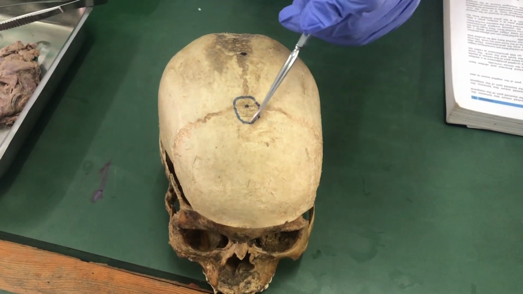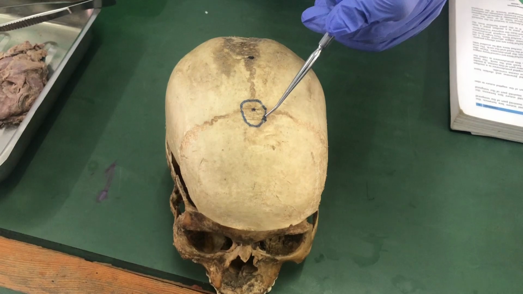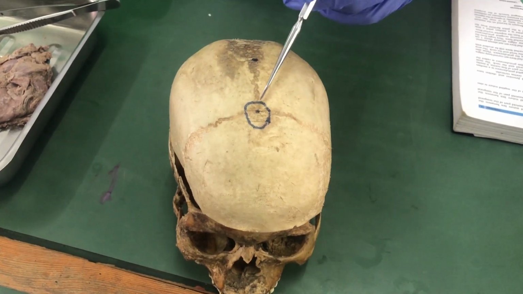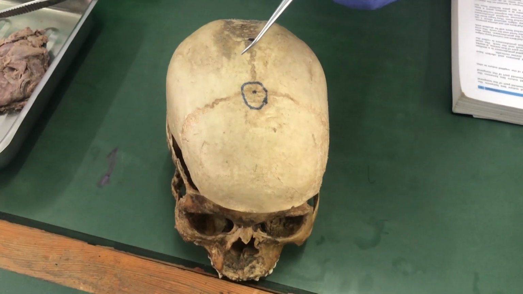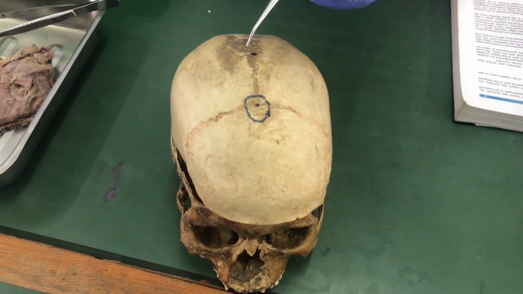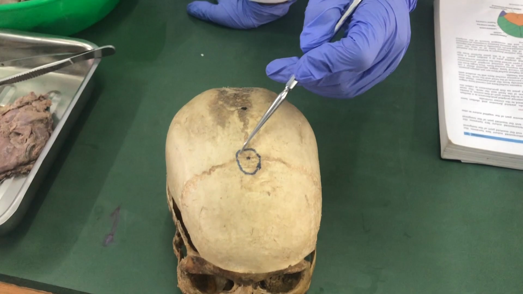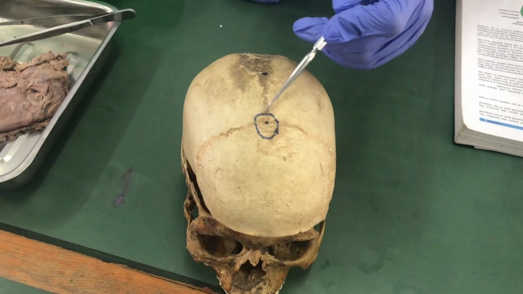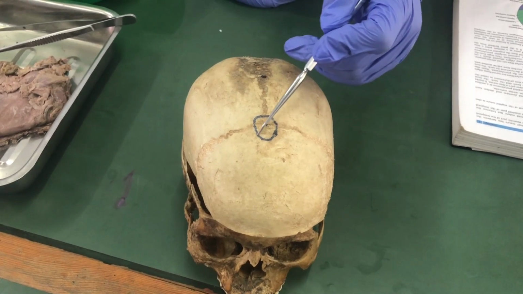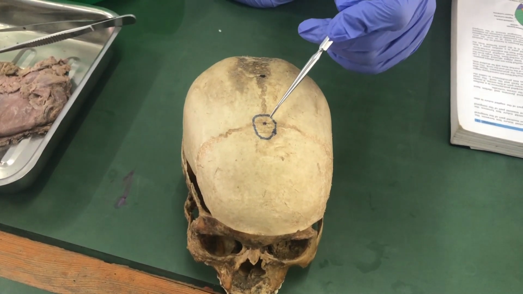The bregma is the meeting point between the coronal suture and sagittal suture. So this is called bregma. In the fetal skull, this is the site of a membranous gap called the anterior fontanelle, which closes at 18 months of age.